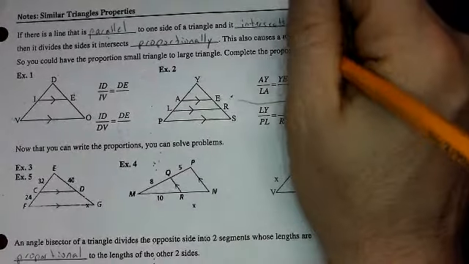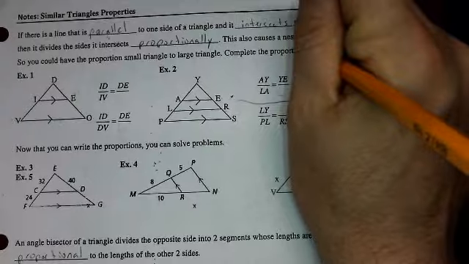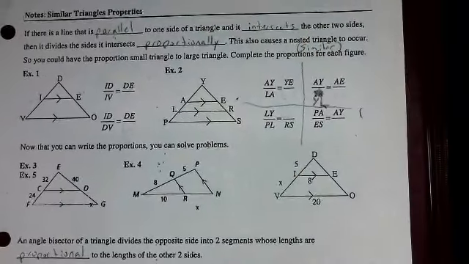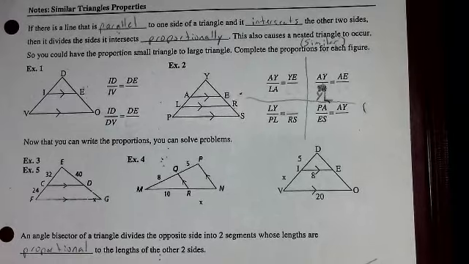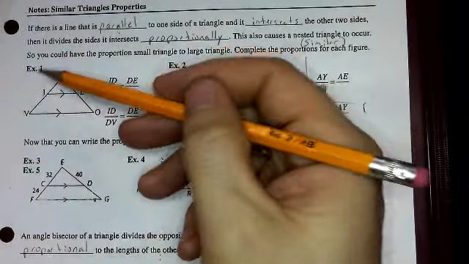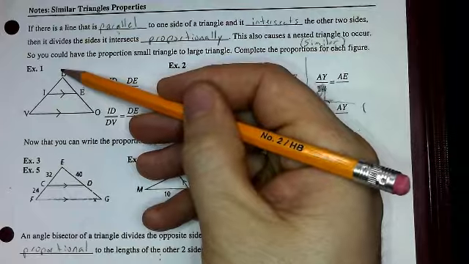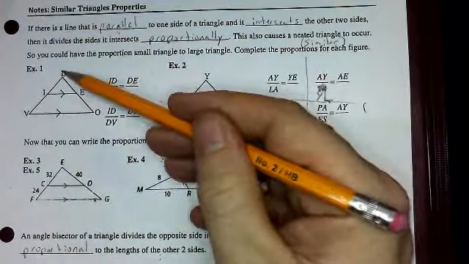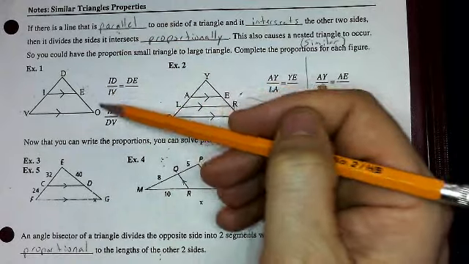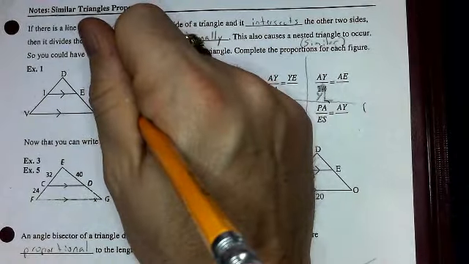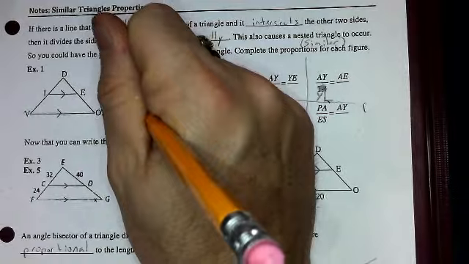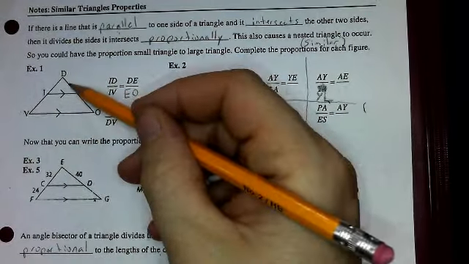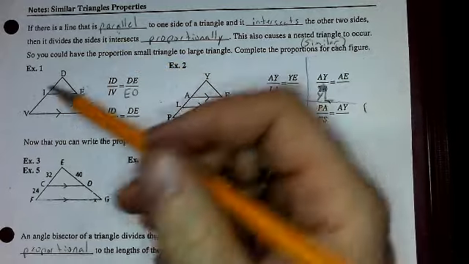So let's go ahead and see this. I do want you to put that this creates similar triangles, and so it gives us some things that we can work with. Now over here I have ID, and ID relates to IV the same way that DE would relate to EO. The top relates to the bottom the way the top relates to the bottom.